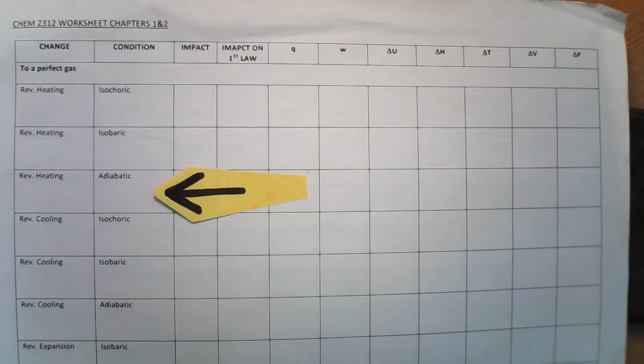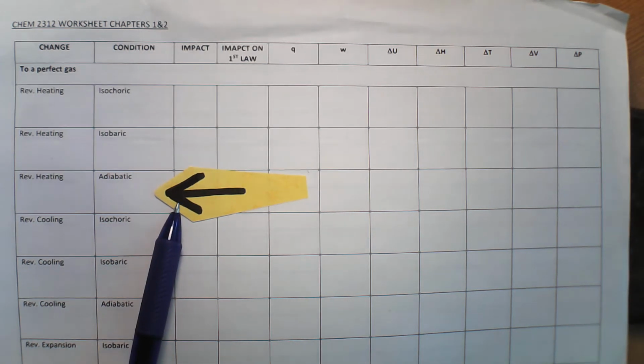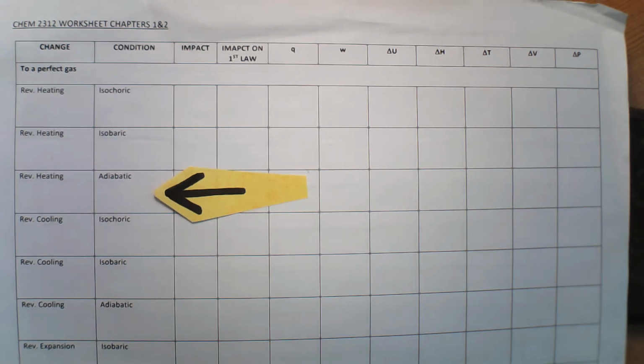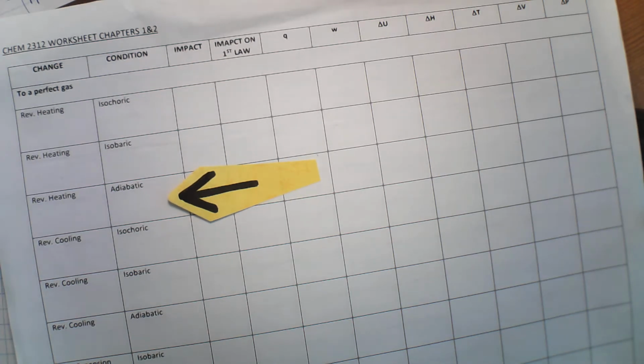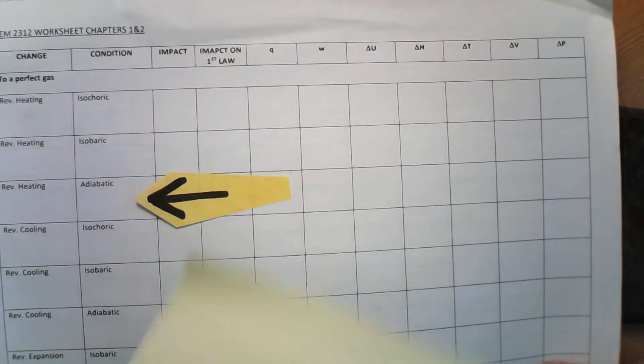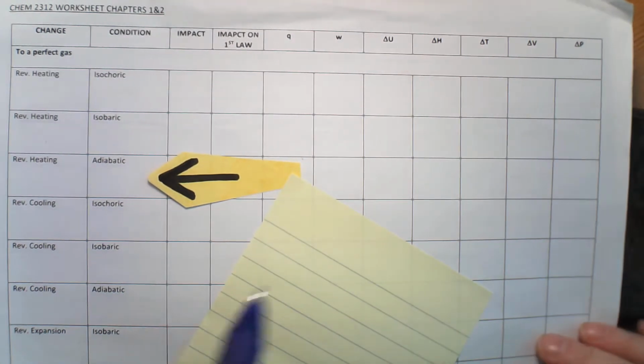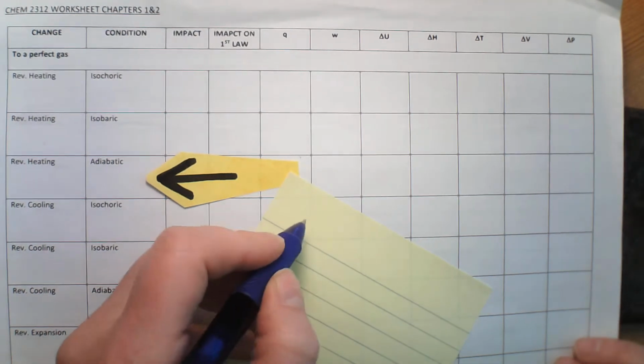We also have on this worksheet this one, reversible heating, that's described as adiabatic. And so let's think about this for a second before we jump into calculating anything. The first thing that should jump out at us is that it is adiabatic.